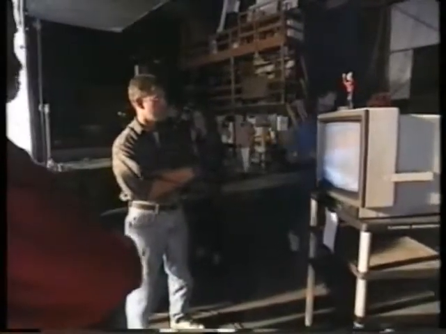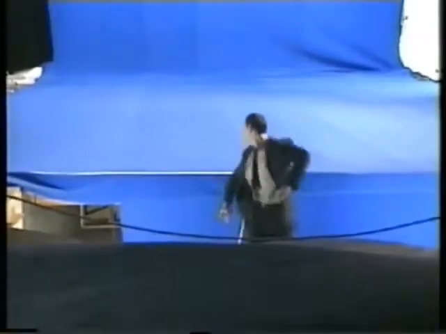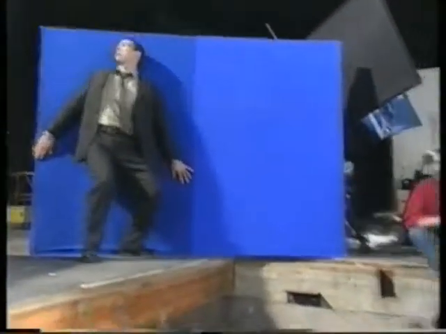Rolling. In action. And cut. Cut. We've got 2 different disciplines here. Even though we're shooting a single element, it relates to 2 or 3 other elements. Cut. And they have to balance out when the thing is finally composited.